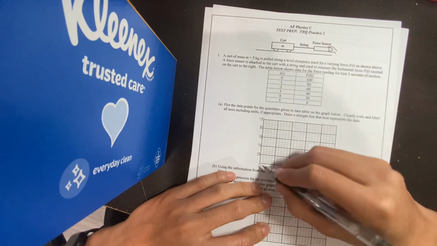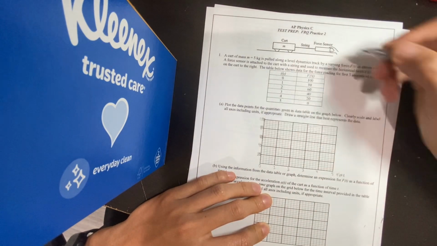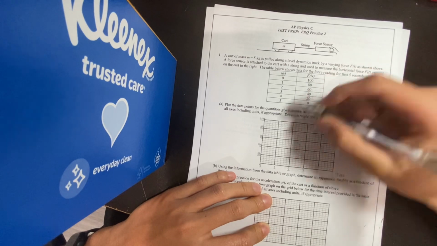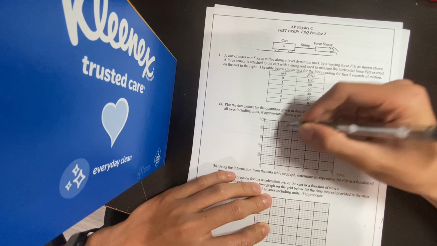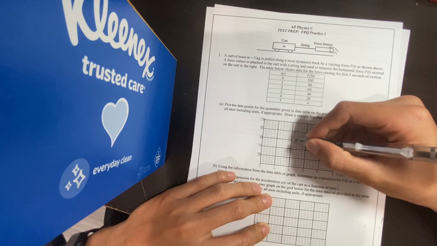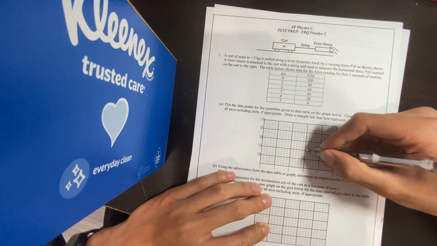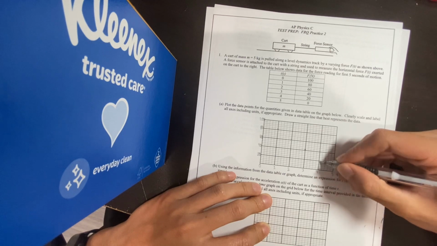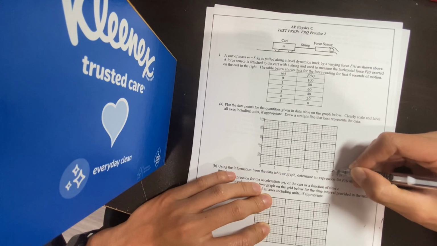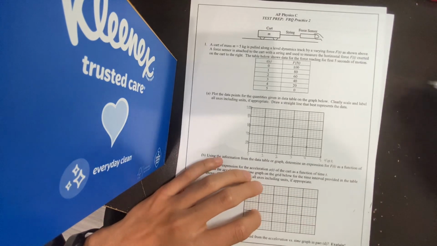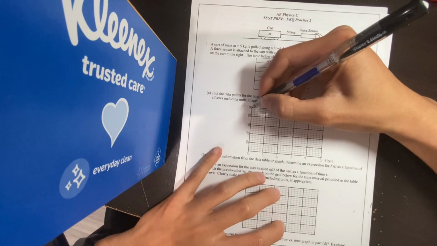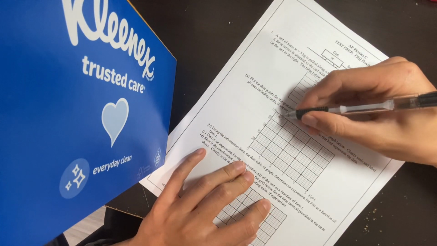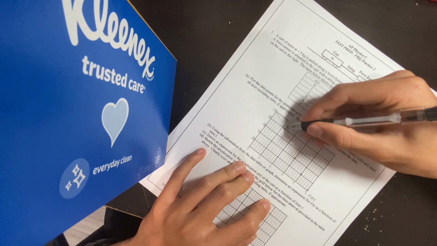Well, at 0 seconds, it's going to be at 100. At 1 second, it's going to be at 80. 2 is 60. 3 is 40. 4 is 20. And 5 is 0. So then, best straight line is just going to be a straight line right here.